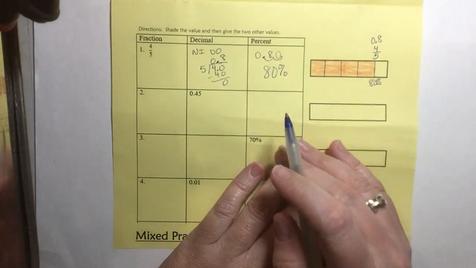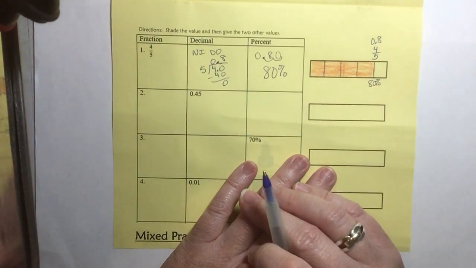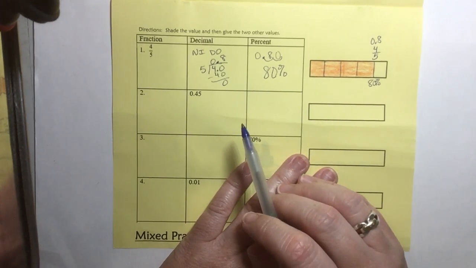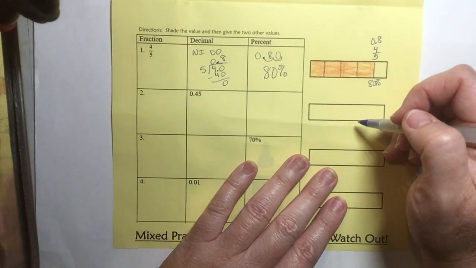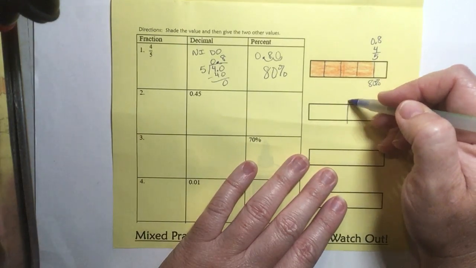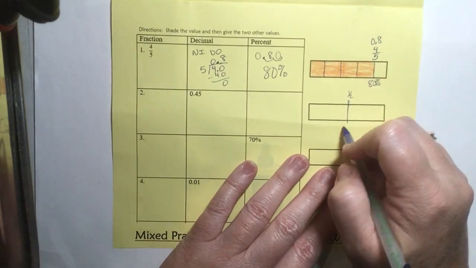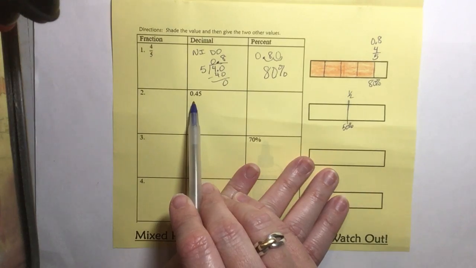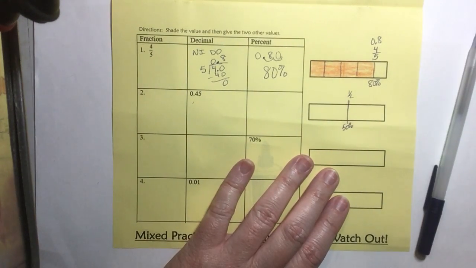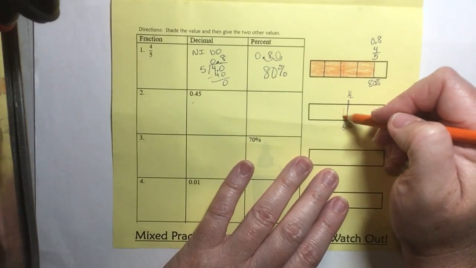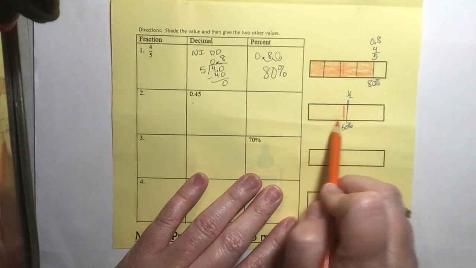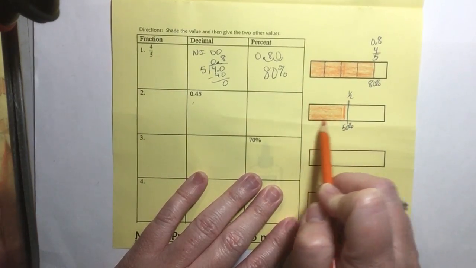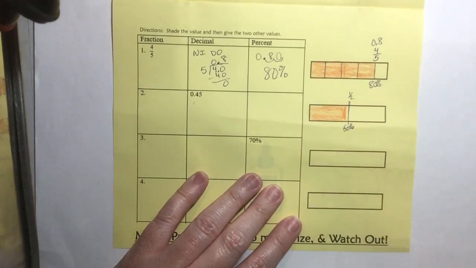All right, so 45 hundredths. Well, I'm not going to take this and divide that into 100 pieces. That would be crazy, right? I know this is half, or 50%. And this is a little bit less than half. It's just an estimate anyway, right? So I'm just going to shade a little bit less than half.